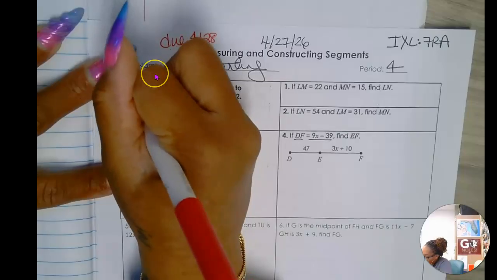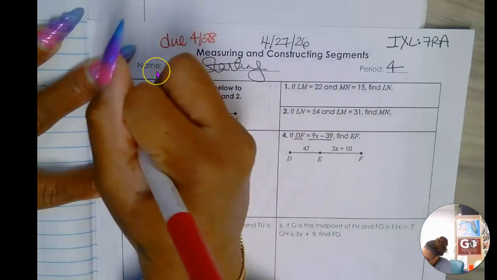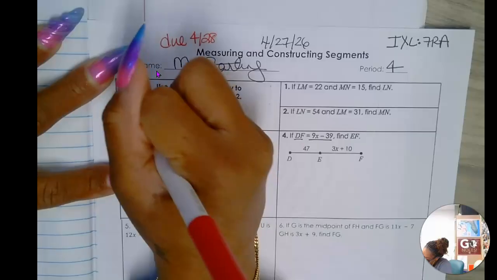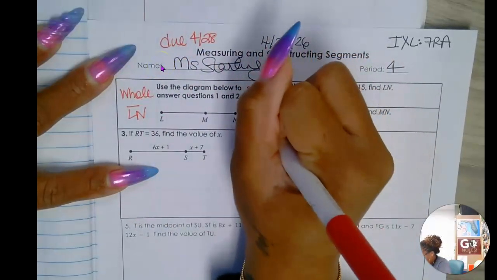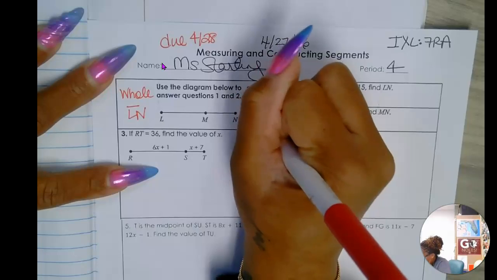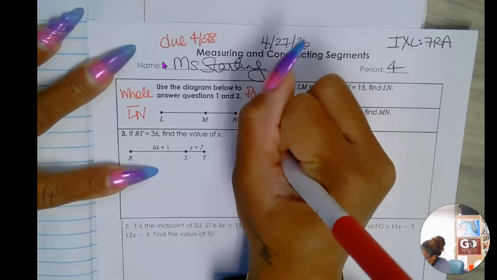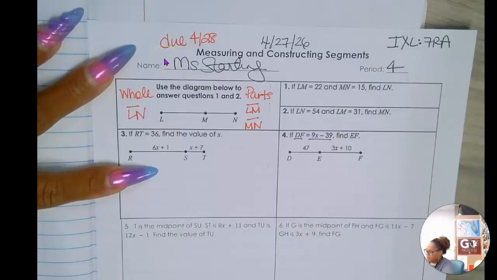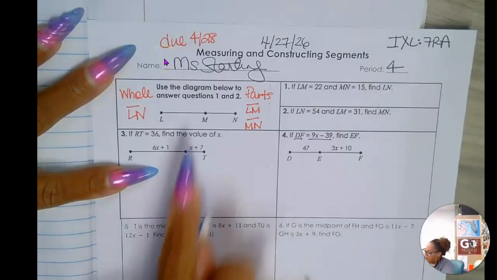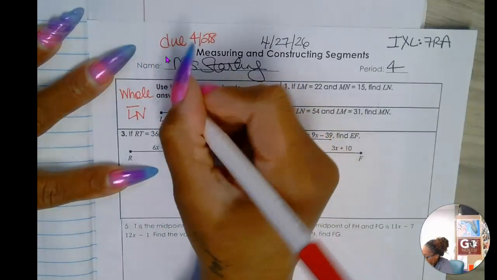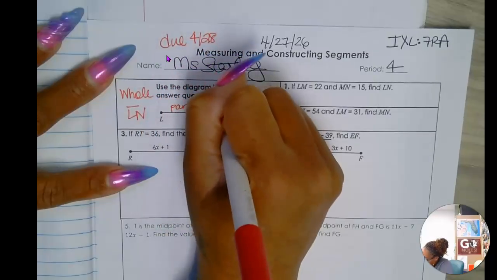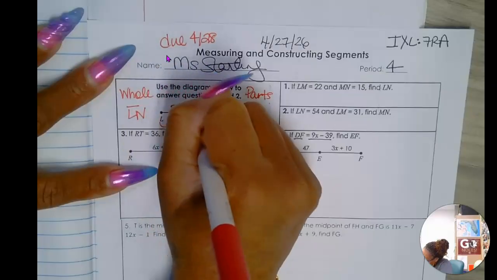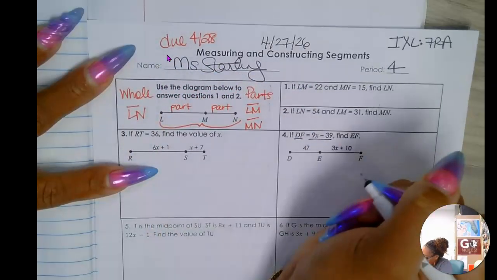Remember that the whole thing is segment LN, and then the parts are segments LM and MN. So we've got to add this piece. This is part 1, and this is part 2 to get the whole thing.